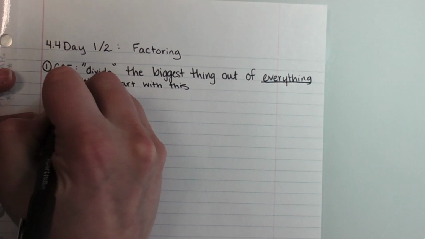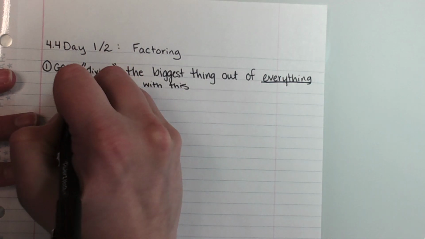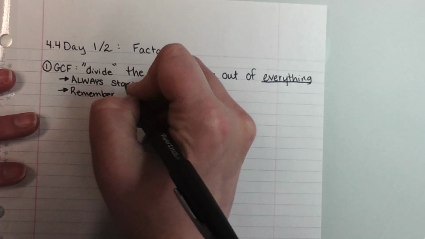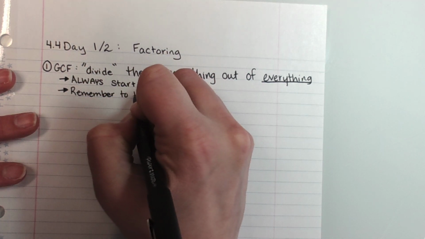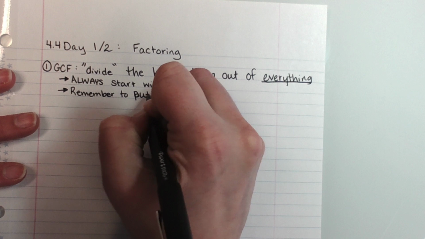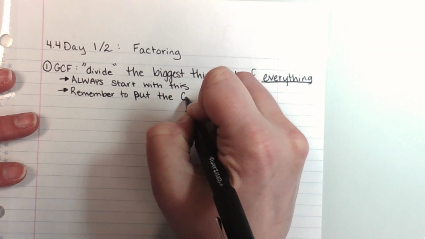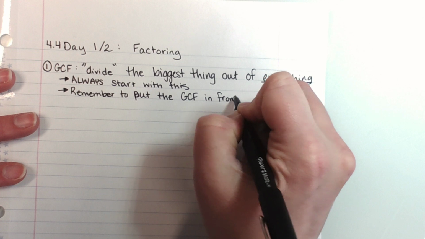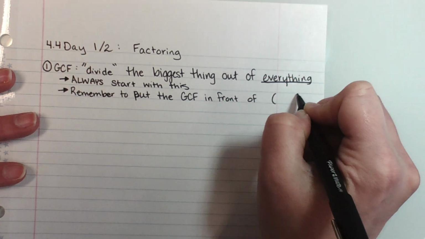Another common thing that I've been seeing people forget to do, remember to put the GCF, that greatest common factor, in front of the parentheses.